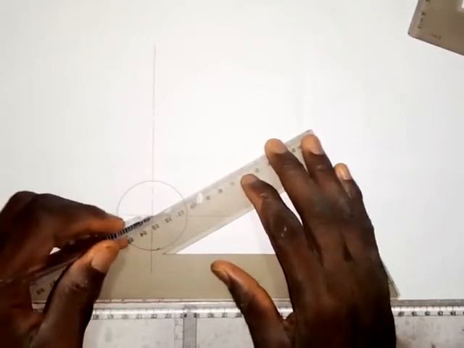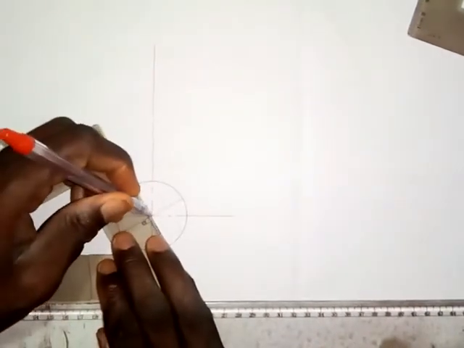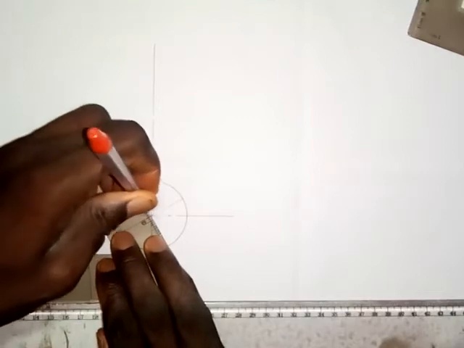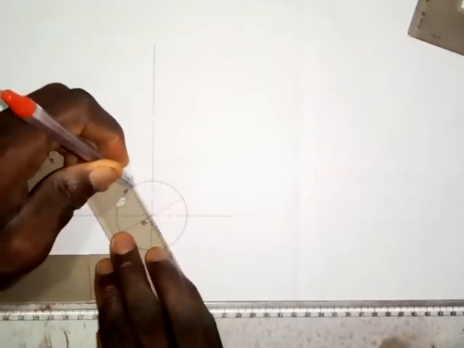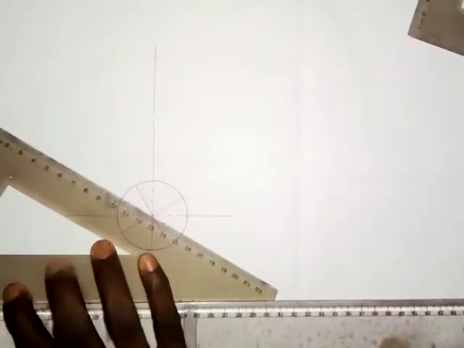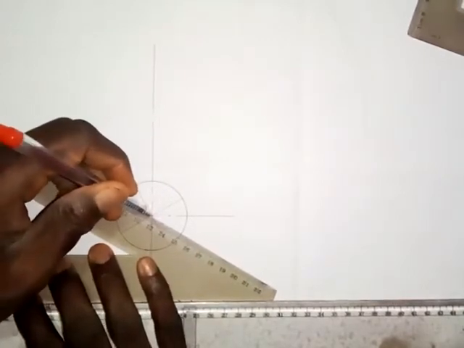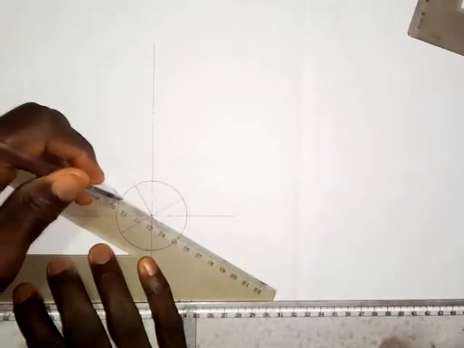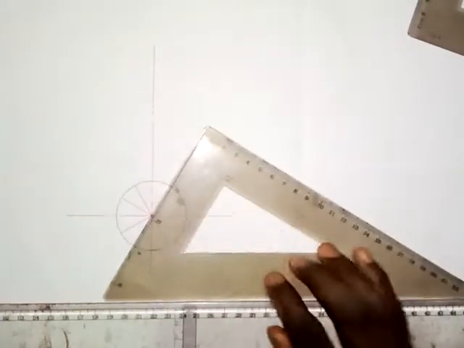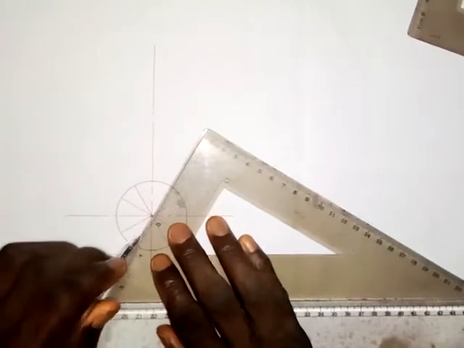All right, so I will draw this line, then I draw this line, then I will turn the set square like this. So I draw the line, and I bring it here and also draw the line with this side of the set square.